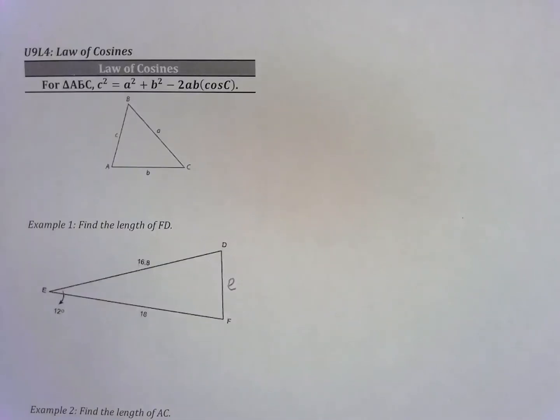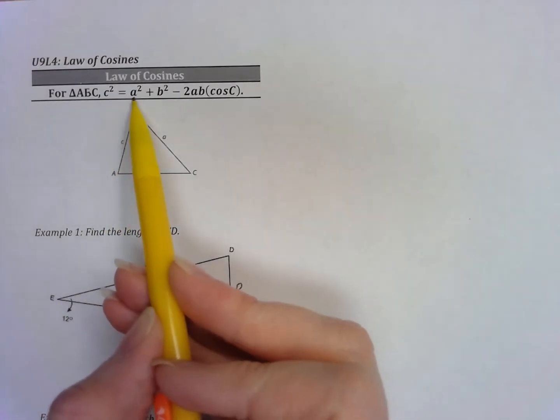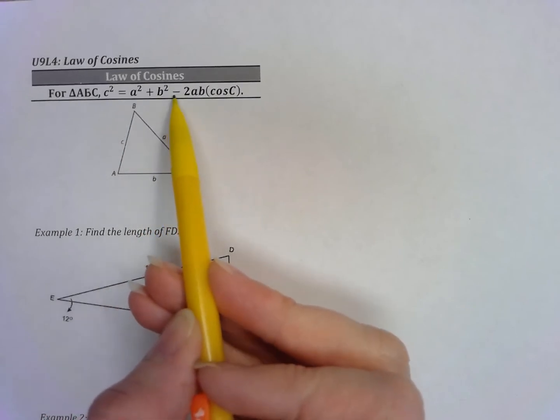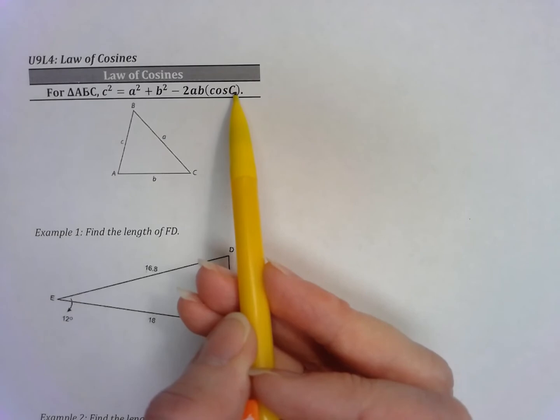In this video, you will learn how to solve triangles using law of cosines. In previous lessons, you've learned to use sine, cosine, and tangent that are specific to right triangles. Law of cosines can be used for any triangle. The law of cosines states c squared equals a squared plus b squared minus 2ab cosine of big C, and big C is the angle.